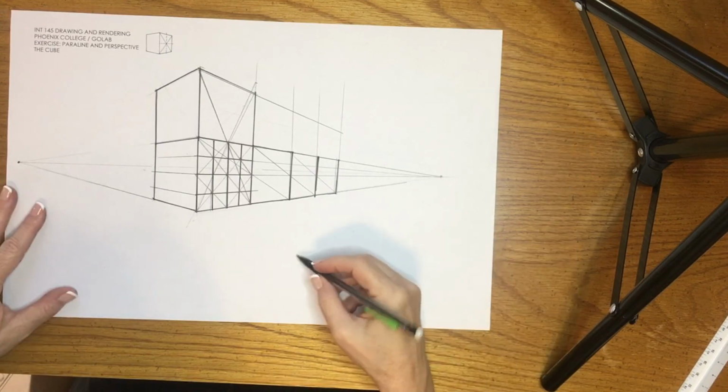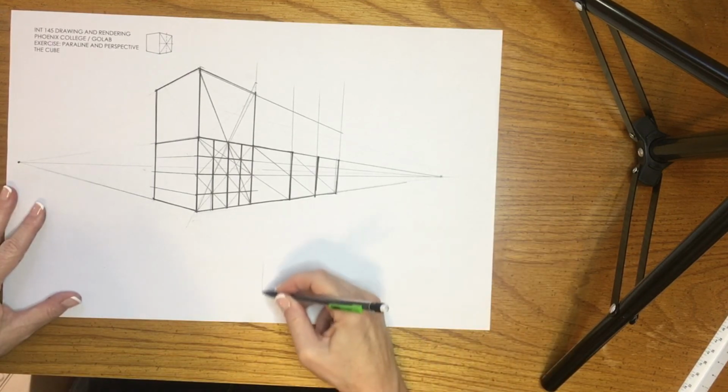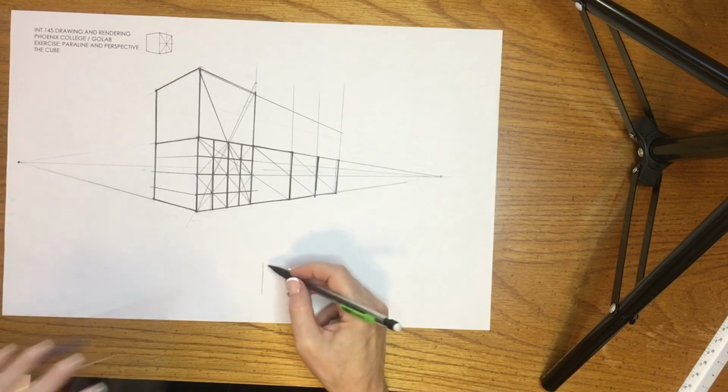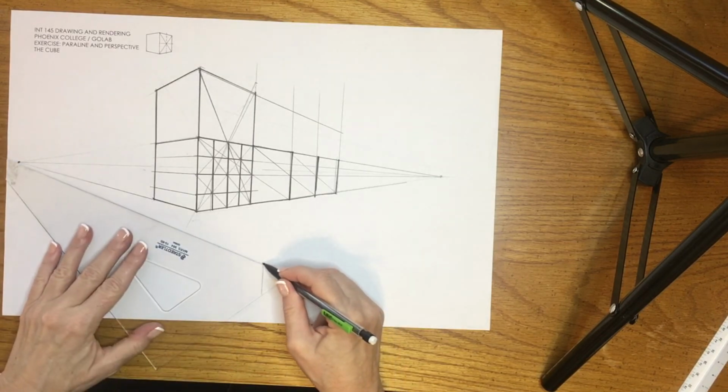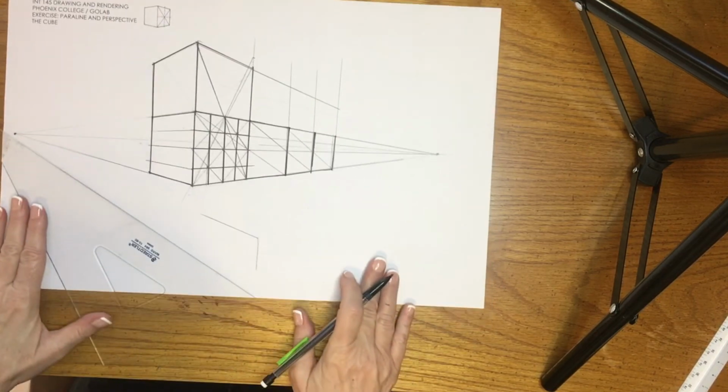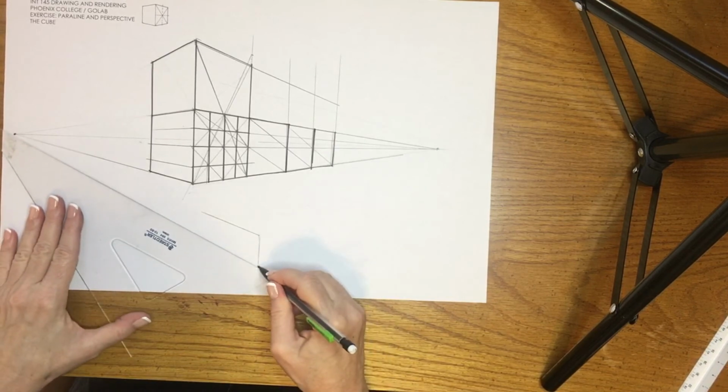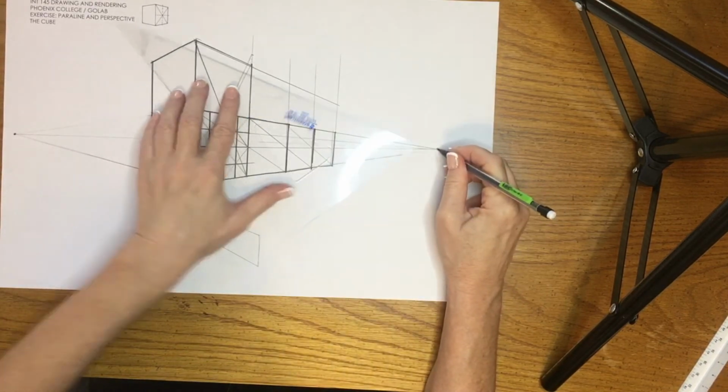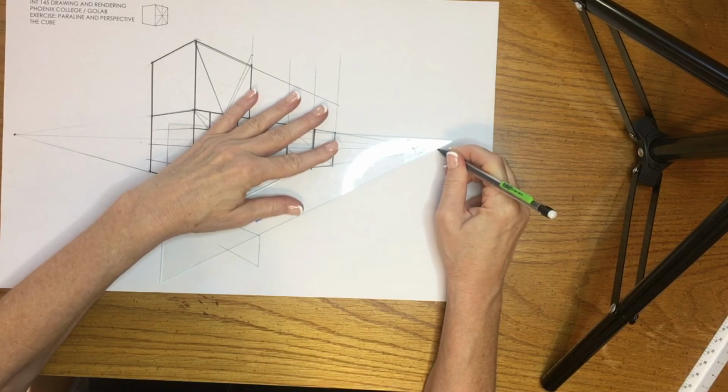If you want to, you can go ahead and practice putting the small roof on, if you would like, on a little cube. You can do that somewhere else on your drawing.